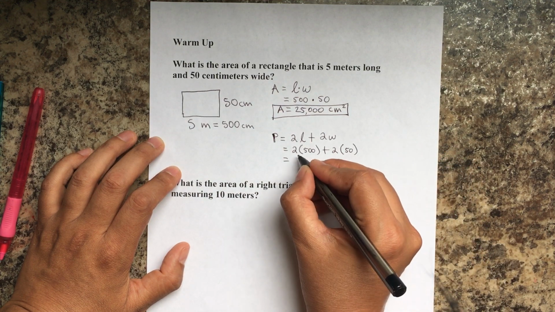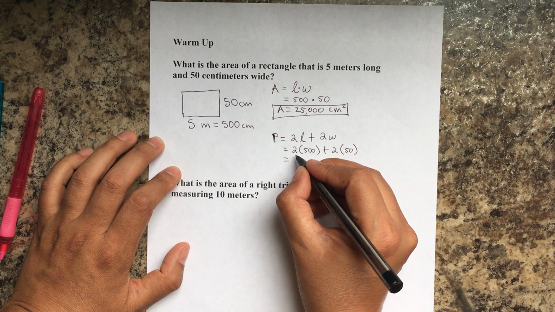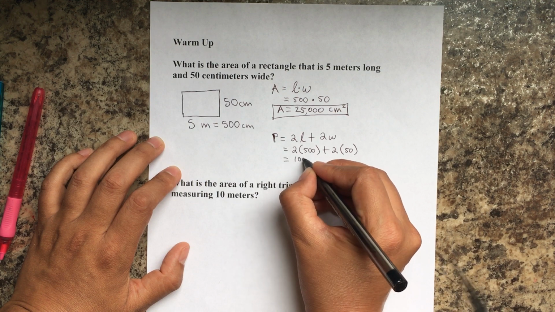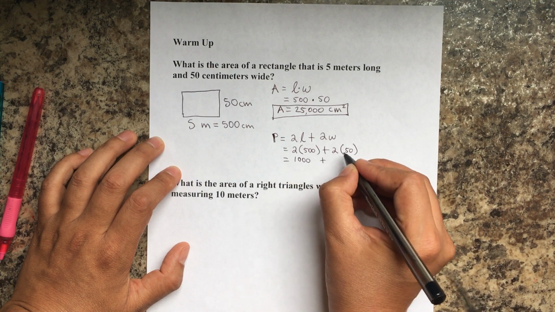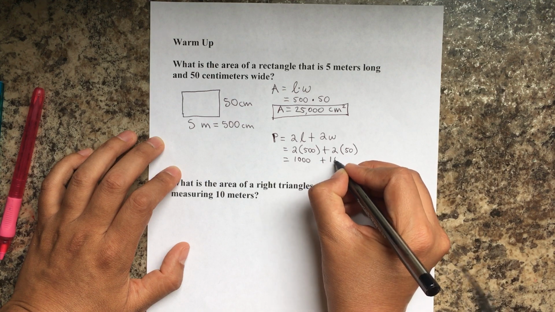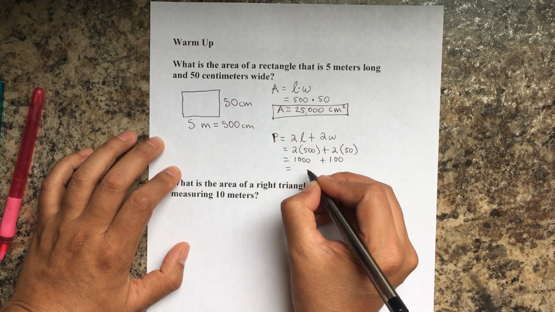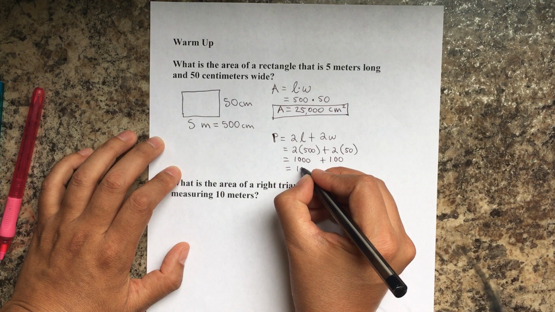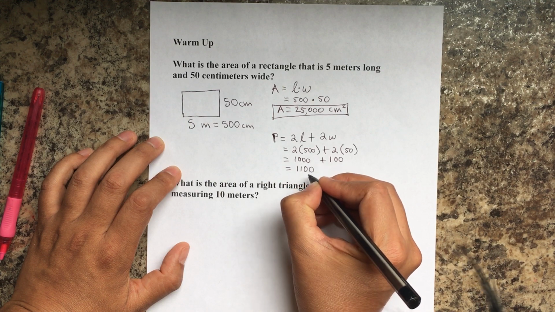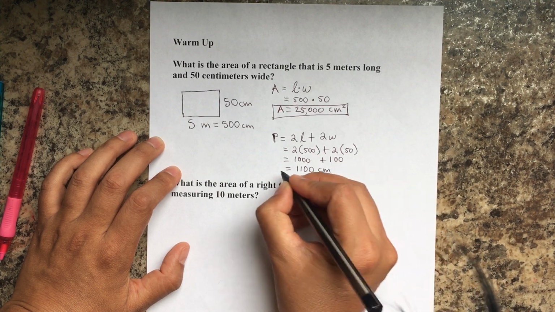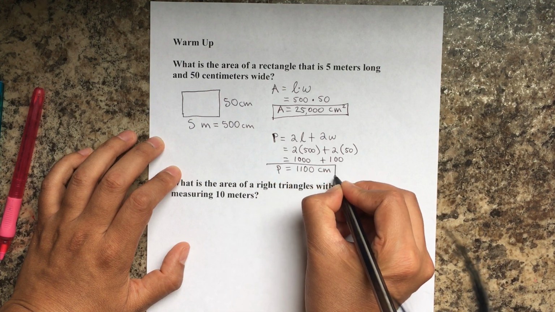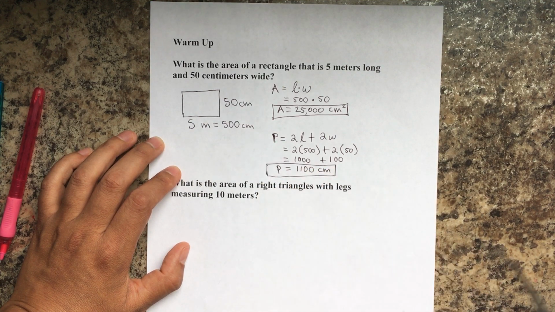50. 2 times 500 equals 1,000 plus 2 times 50 is 100, and when we add them it equals 1,100, and that's going to be just centimeters, okay? No square, just the unit.